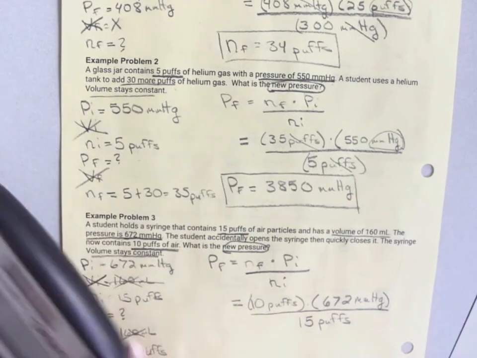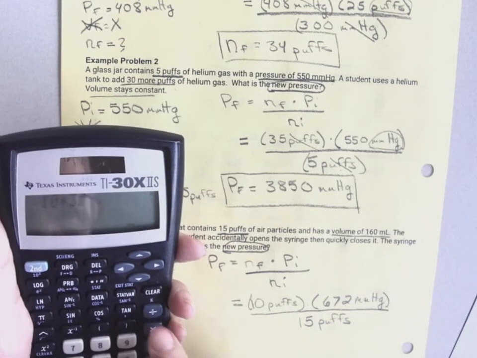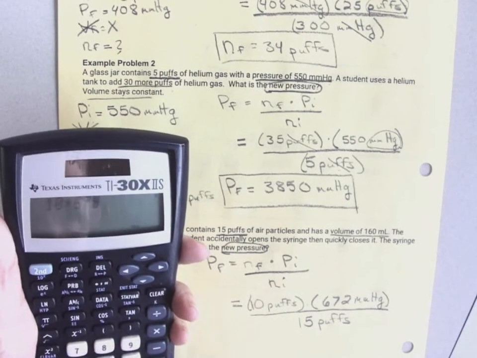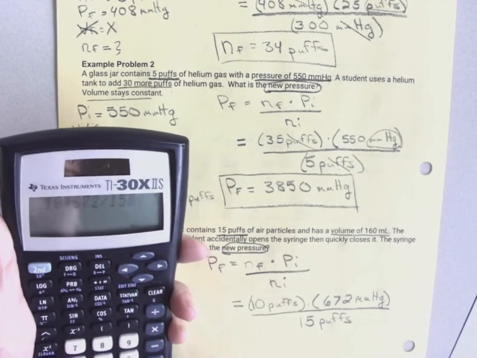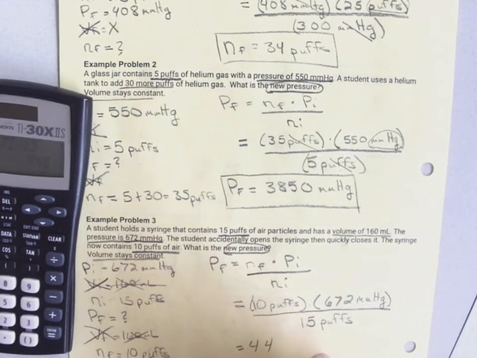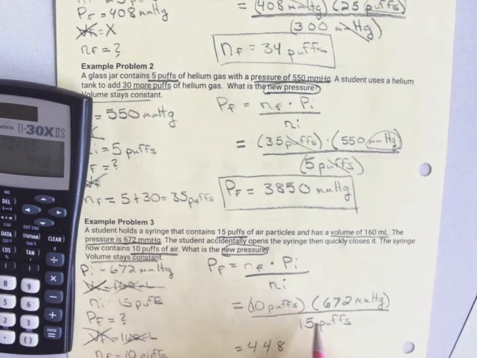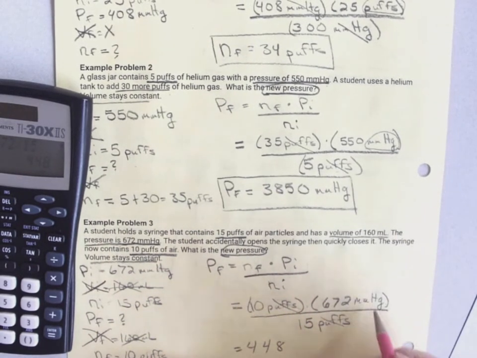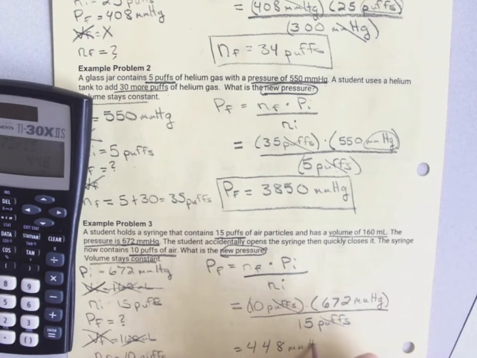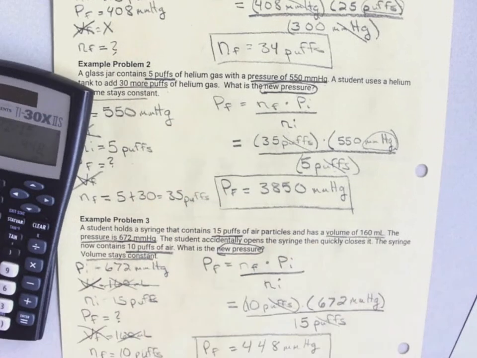Okay, and if we take a look here, so now we have 10 times 672 divided by 15 equals 448. 448, and then our units, puffs cancels out. So our units are millimeters of mercury, which again is a good unit for final pressure.